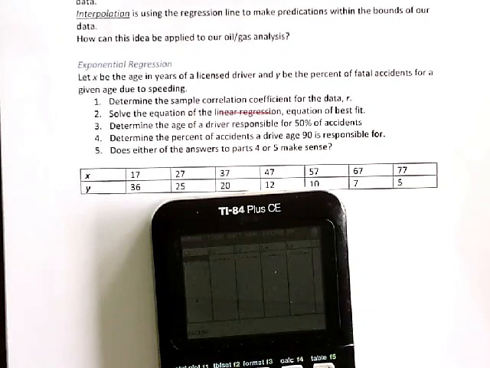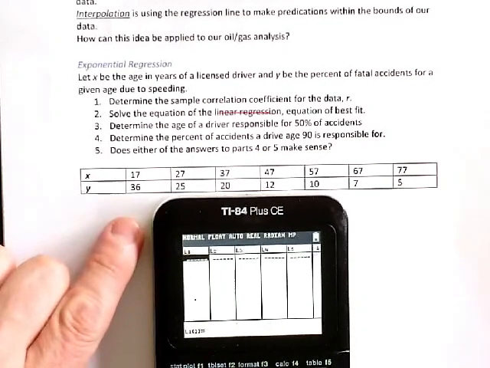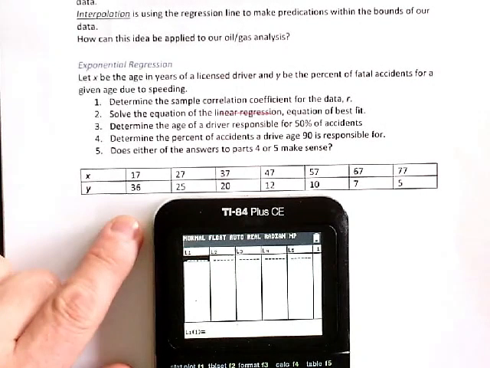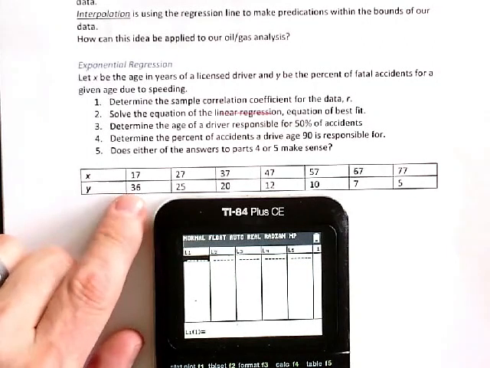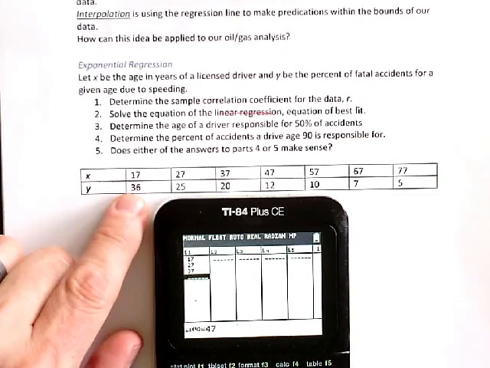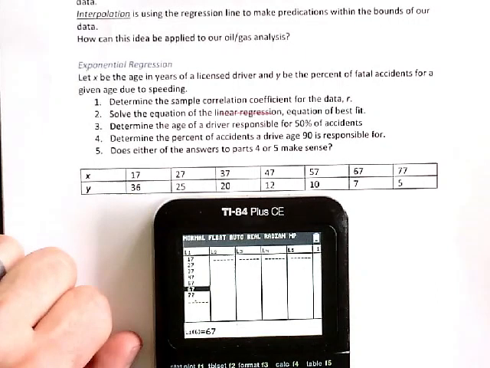So just as we did for all the other ones, we're going to type our data in for X and Y into lists 1 and 2 respectively. So we've got 17, 27, 37, 47, 57, 67, and 77. I just like to go back up and make sure all of my numbers mesh.